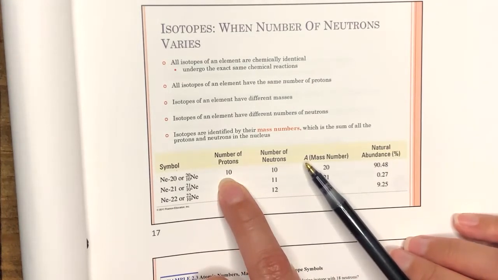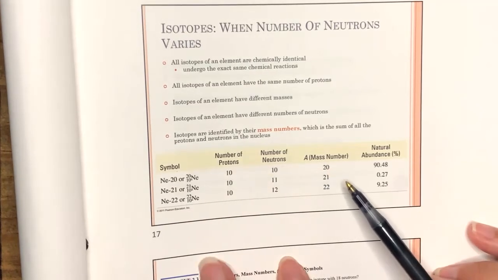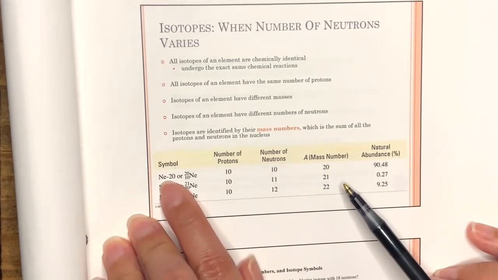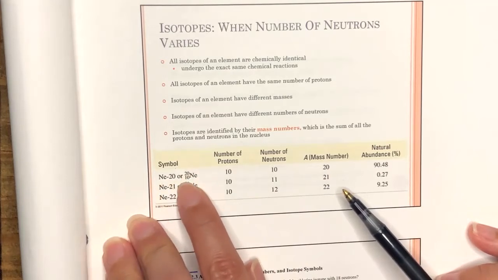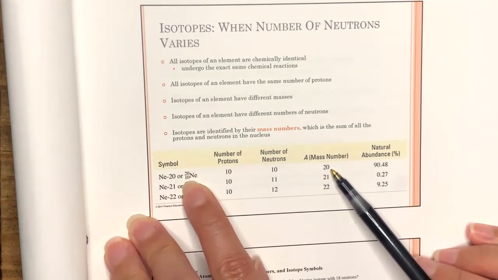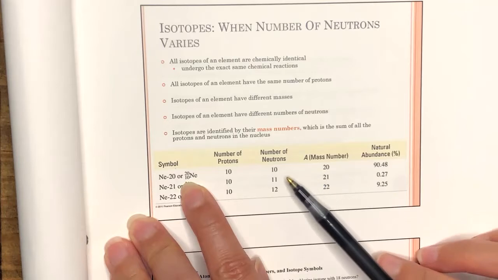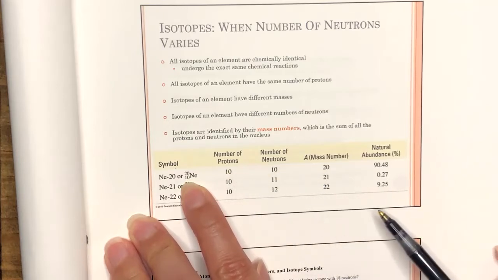So Z was atomic number, A is mass number. A will be the addition of protons and neutrons together. When you want to write it, sometimes you will say it's neon 20 or 20/10 neon. You put the big number on the top, small number on the bottom. The big number means it's the total of protons and neutrons. The small number means it's just protons on the bottom right there.